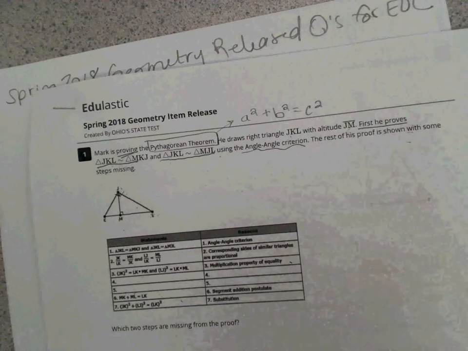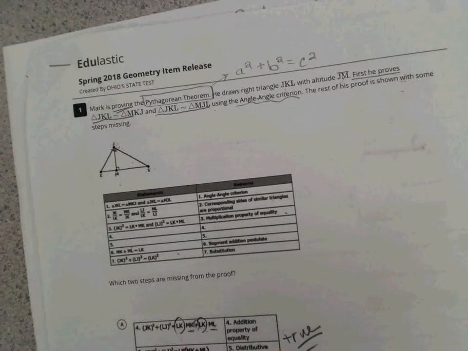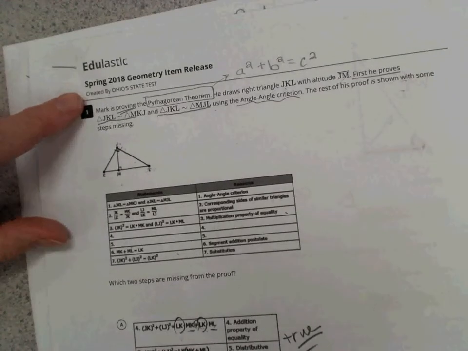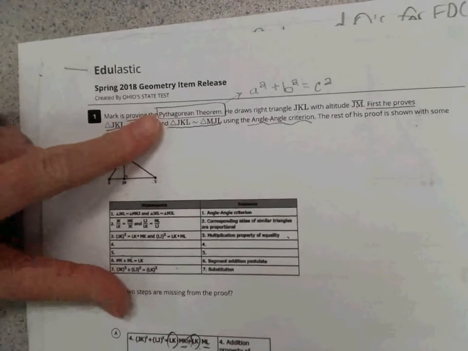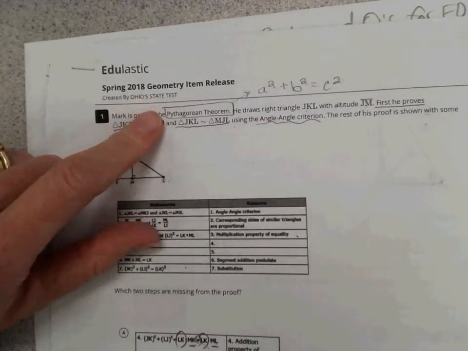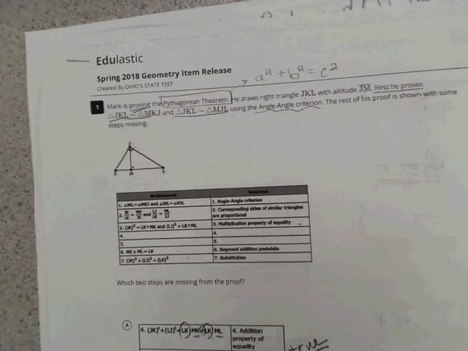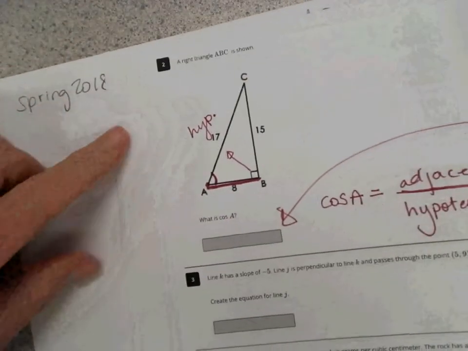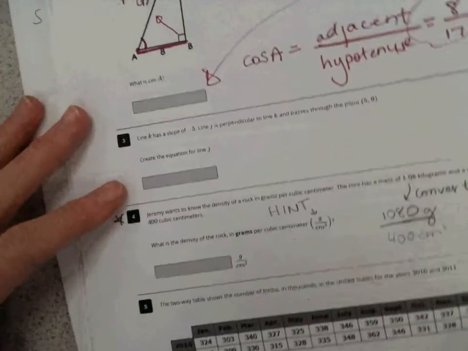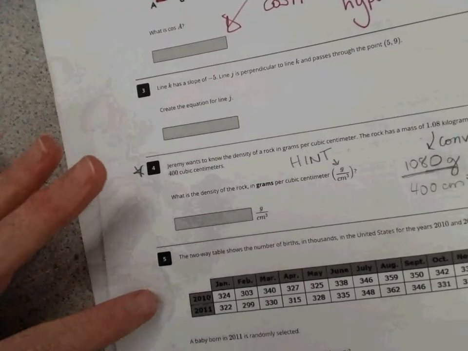In this video, we're talking about the Spring 28 geometry released items for the Ohio end of course test. We talked about question 1 in a previous video. We also talked about question 2 and question 11. So in this video, we're talking about questions 3, 4, and 5. So we're going to start with question 3, which should look very familiar.